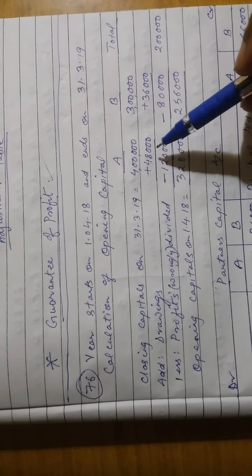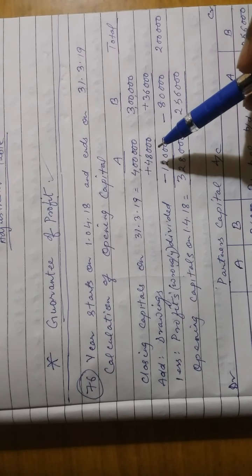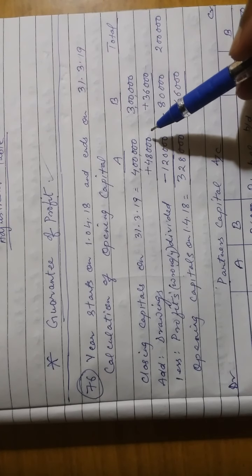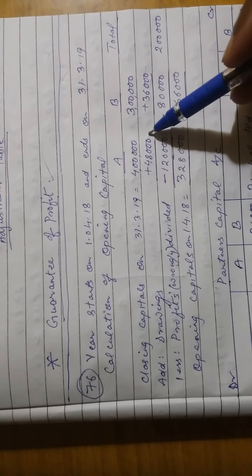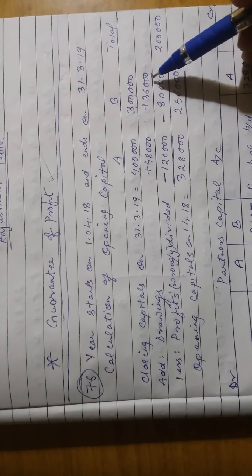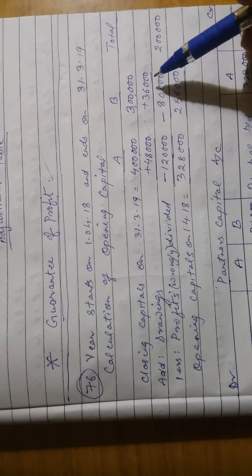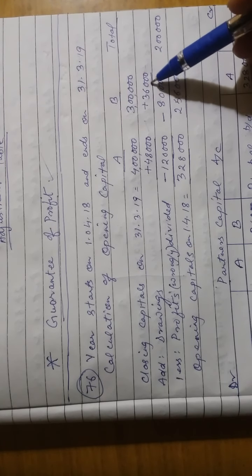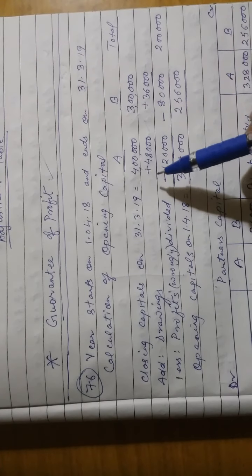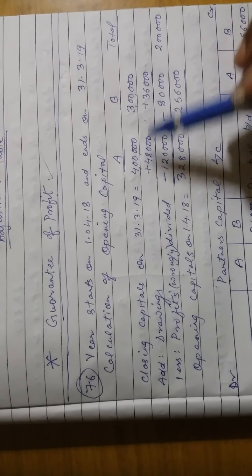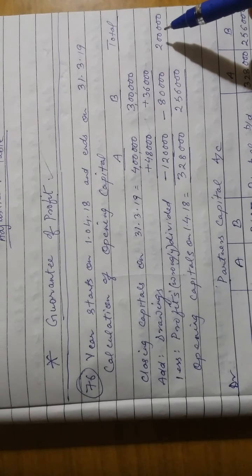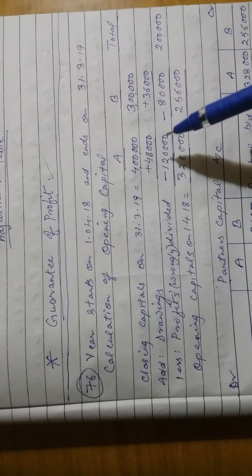That means for A the amount of drawing is 12,000 drawn at the end of each quarter. There are 4 quarters in a year, so 12,000 into 4 is 48,000. For B it is 18,000 at the end of each half year. There are 2 half years in a year, so 18,000 into 2 comes to 36,000. So drawings are added to arrive at opening capital. We are adding drawings.